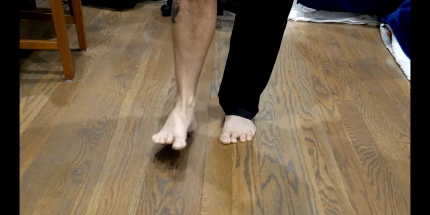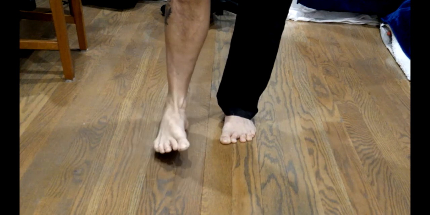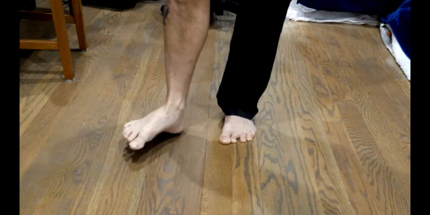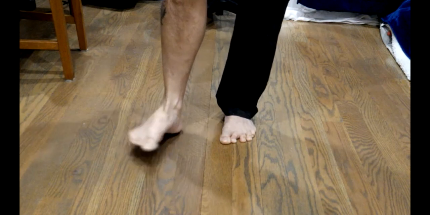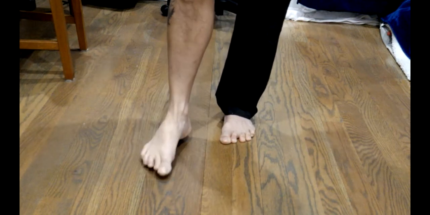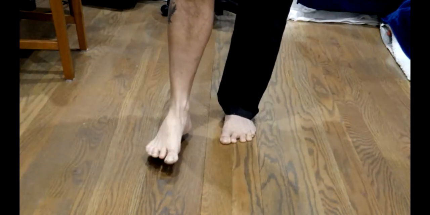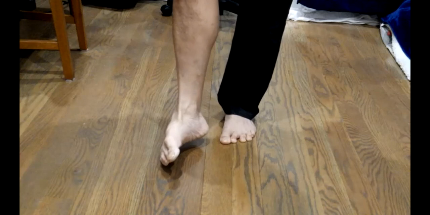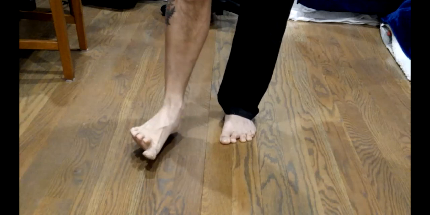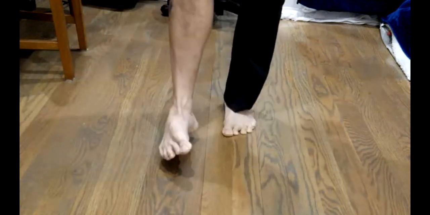Abduction could look like this. If we move just through the ankle, it'd be like this, something like that, right? Coming toward the midline, going away from the midline. Abduction, adduction. There's also, let's see, we did flexion, plantar flexion, dorsiflexion, abduction, adduction. There's also supination and then pronation. Oh, we didn't cover supination, pronation in the hand. We'll get to that.